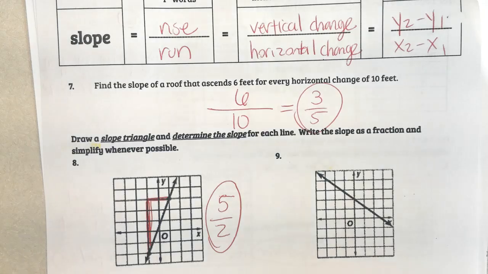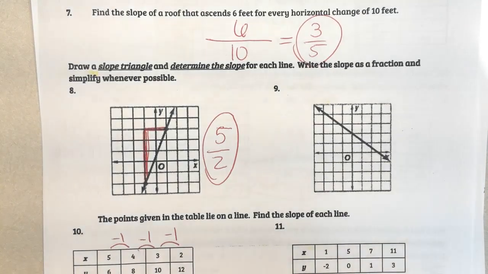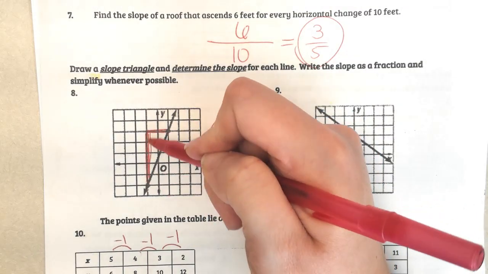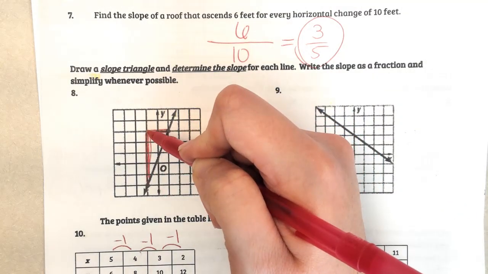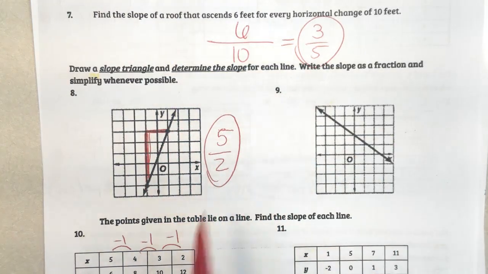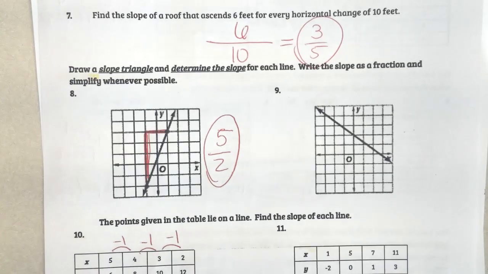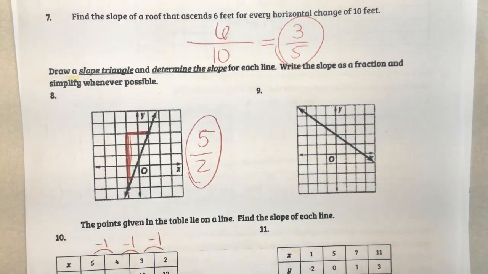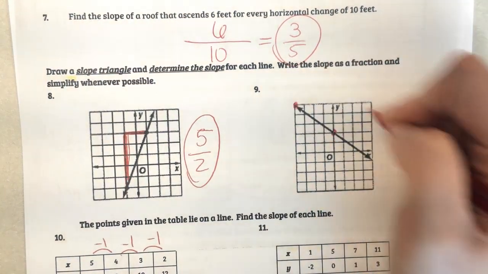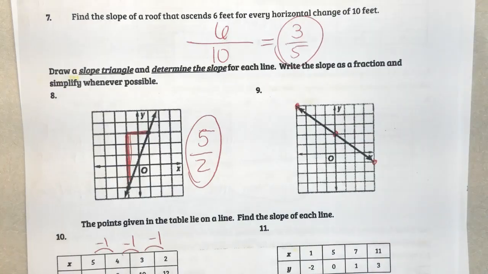Okay? The next one, this is rise over run. So I looked at my 2 points and I saw my rise going up is positive and going right for my run is positive. So 5 over 2. Do we change slope into mixed numbers? No, we do not. So we leave it just like that. It cannot be simplified. Number 9, a lot of people struggled to find their points on this one. There were 3 points that you could have used. It didn't matter which ones you used, but all 3 of those were there.